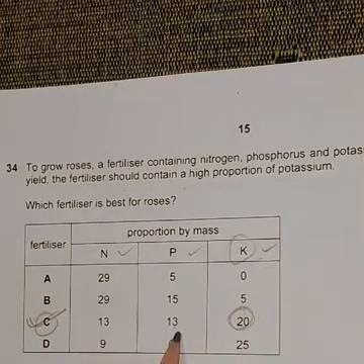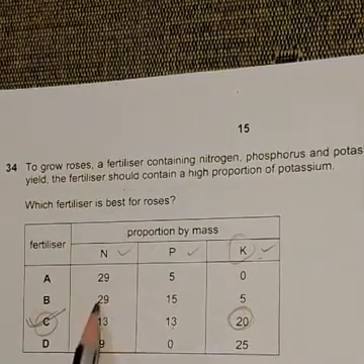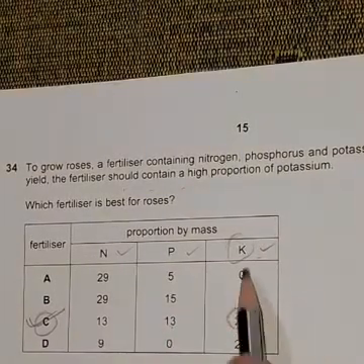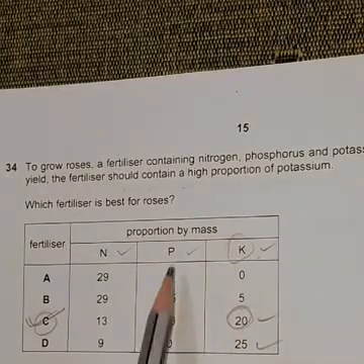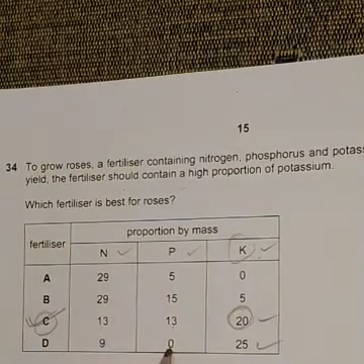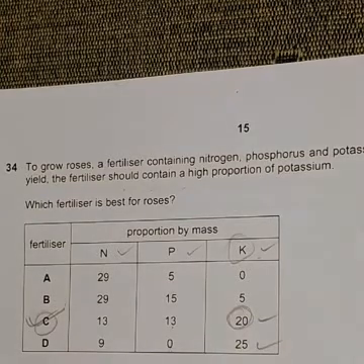So this is the answer. We cannot choose this one, because potassium needs to be higher. So potassium needs to be higher means this or this. But look here, phosphorus is 0. It needs phosphorus also. So we cannot choose this. So only C is the answer. Clear?